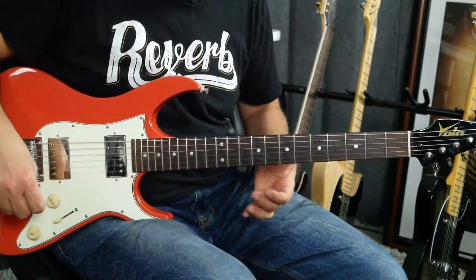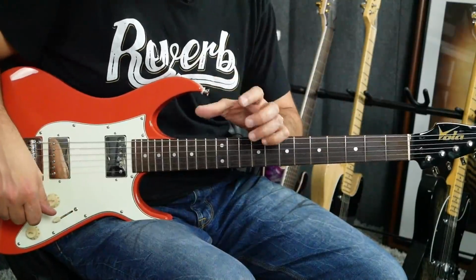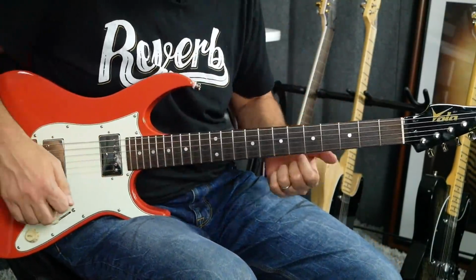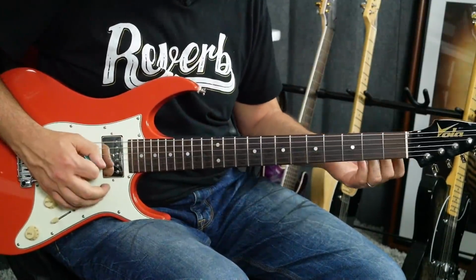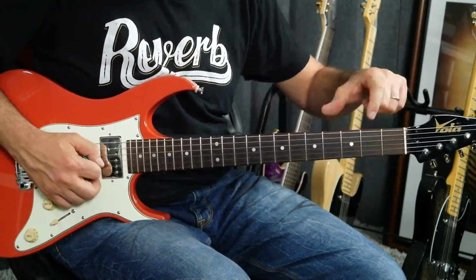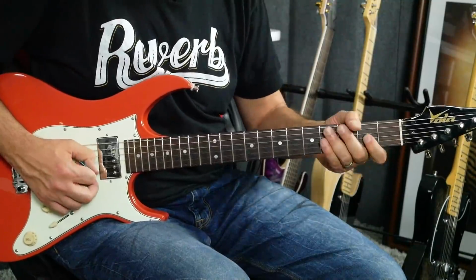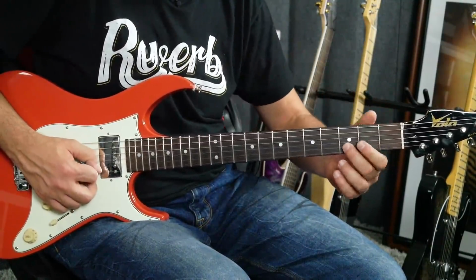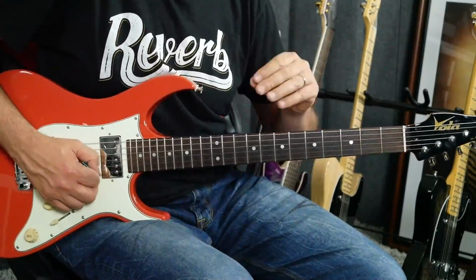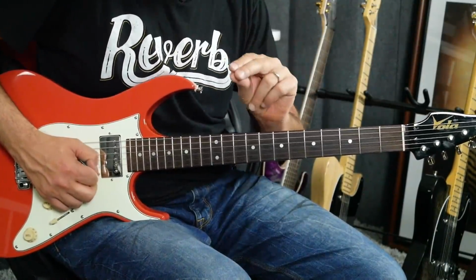Now, if you are on the third string and you want to play a perfect fourth above, because of the tuning of the guitar, the shape will no longer be the same, but you're going to have to add one fret. So if we have a note here on this A on the third string, second fret, a perfect fourth above will no longer be on the second string, second fret, but the second string, fourth fret. Okay, so that's how you play a perfect fourth.